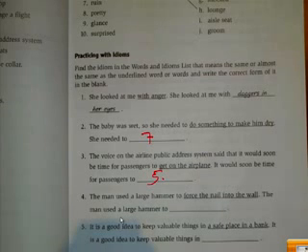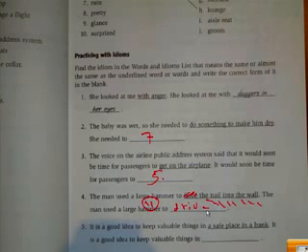So we write here, the man used the large hammer to drive, number 11, to drive the nail into the wall.